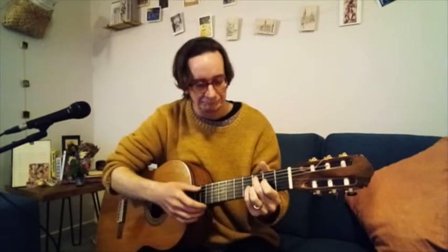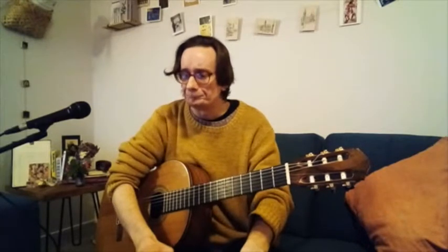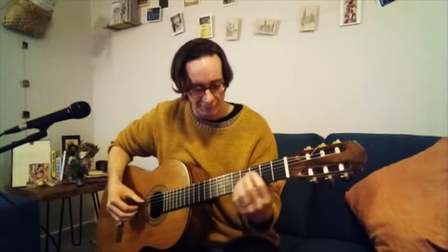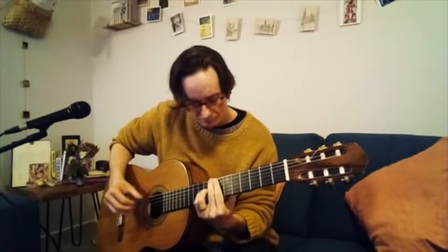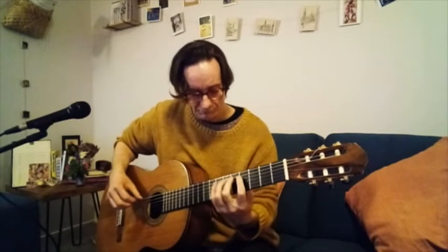And that's an element of improvisation in the piece I've composed. Another thing you can think of when you're improvising over that chord is a D mixolydian.